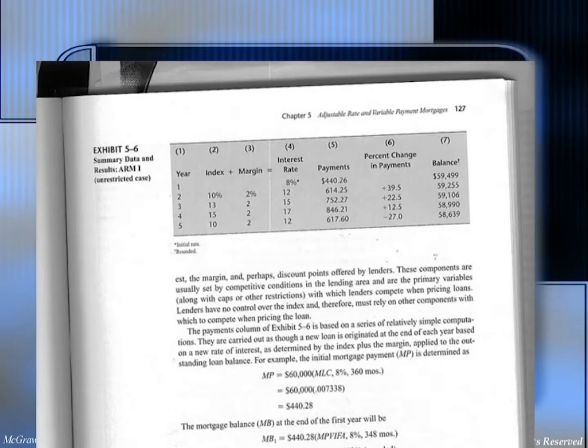So if we look at this chart here, first what we do is figure out, when we borrow $60,000, 360 months at 8%, 8 divided by 12, future value 0, we come up with the payment, $440.26. Now we use that to find the balance at the end of the year: $59,499. So that now becomes our present value, the new amount you need to borrow, and the new rate becomes your index of 10 plus the margin of 2, so that new rate is 12. Divide that by 12, but now you only have 348 months left. You calculate your payment, and it's $614.25.